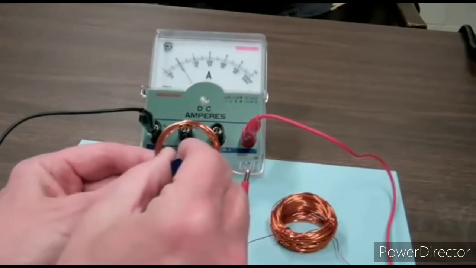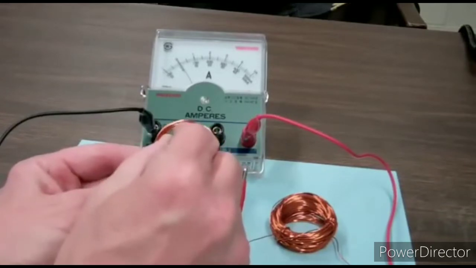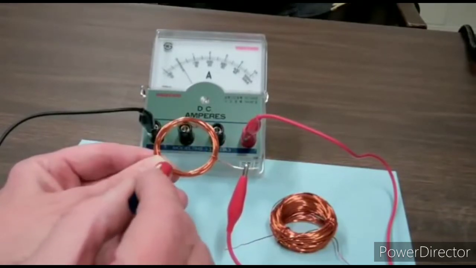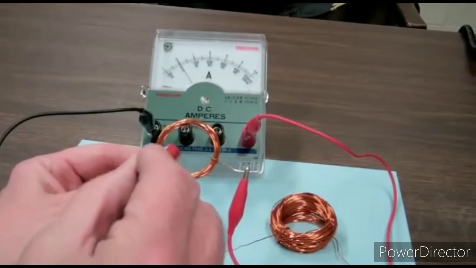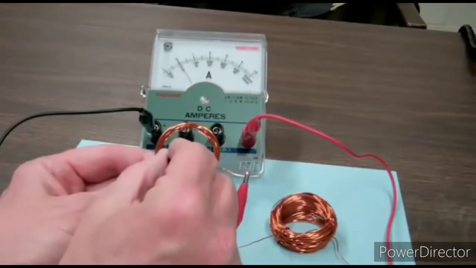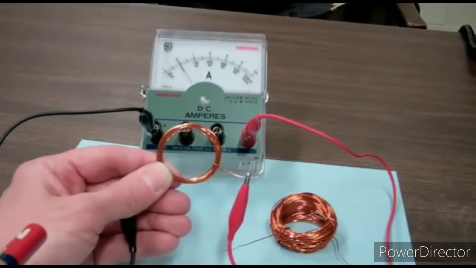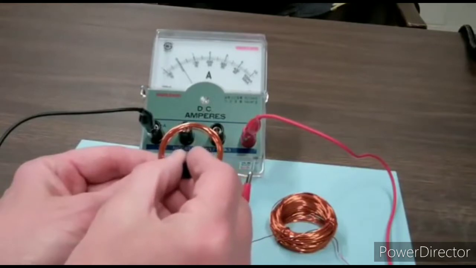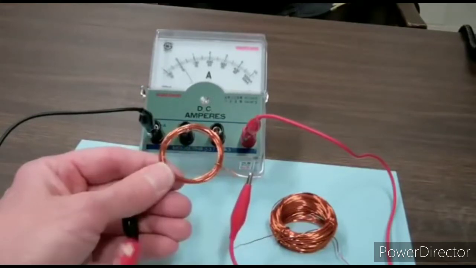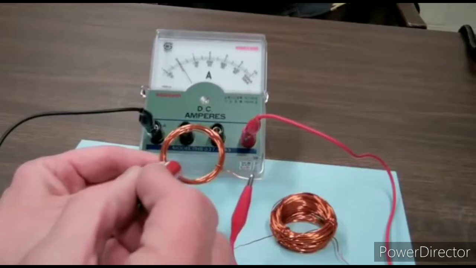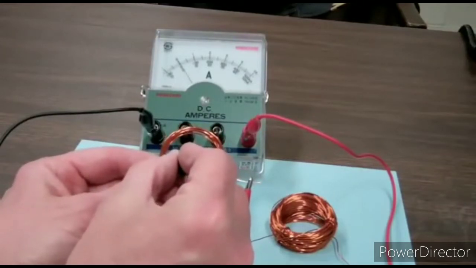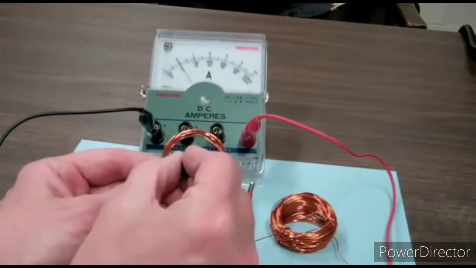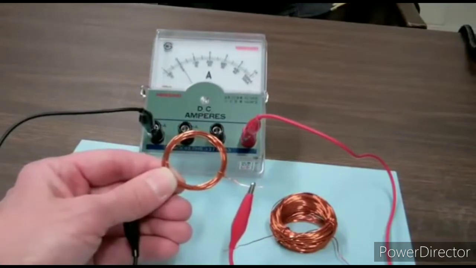In fact, if I go very slowly, you see just a little bit of a deflection. And if I go quickly, you see a greater amount of deflection. Also, as the magnet is going in, the needle deflects to the right. And as I pull the magnet out, it deflects to the left. But when the magnet isn't moving, there's no deflection, indicating no current flowing. Okay, so when the magnetic field is changing going into the coil, there's a positive current flowing. When it's changing coming out of the coil, there's a negative current flowing.